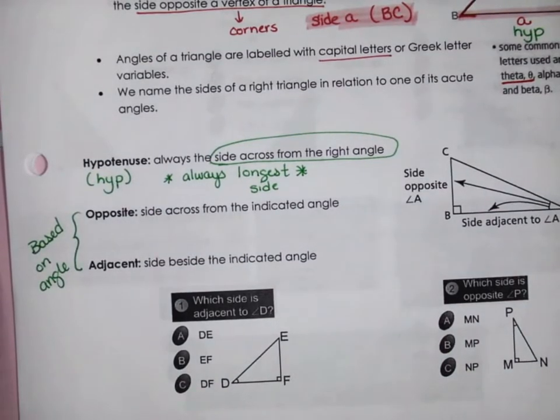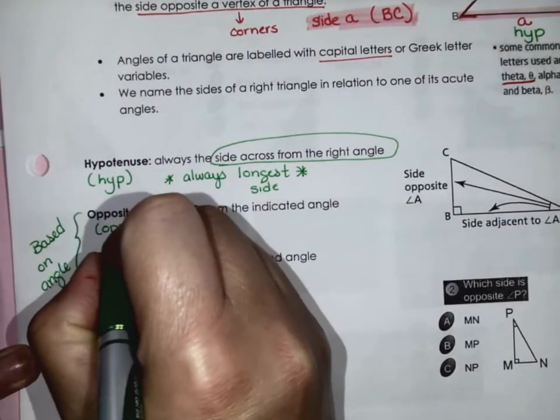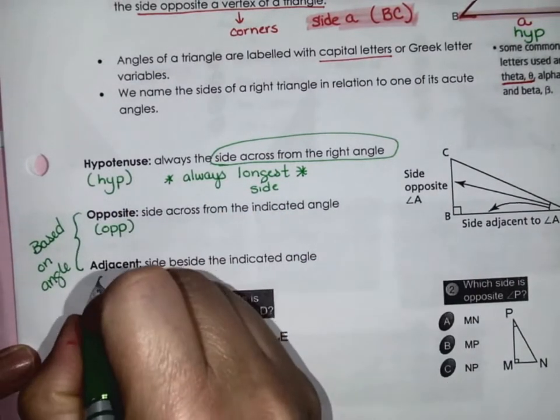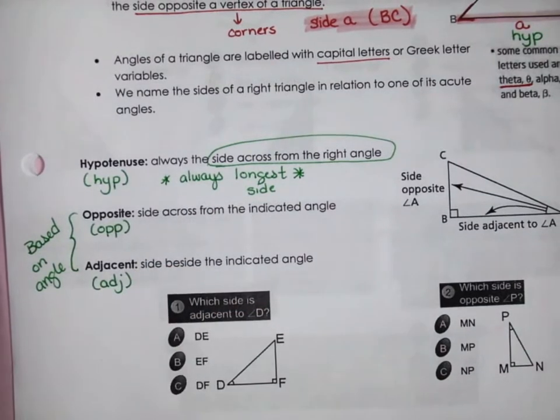That's what those are. Okay, so the opposite and the adjacent side, the nice thing about the hypotenuse is it never changes location, but the adjacent and the opposite side are affected by what angle we're looking at. So across from the indicated angle.